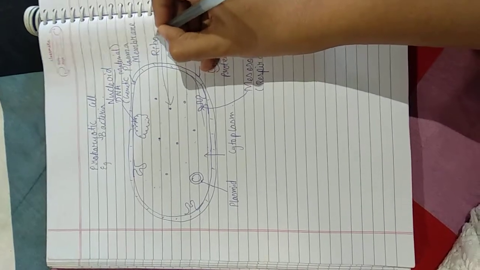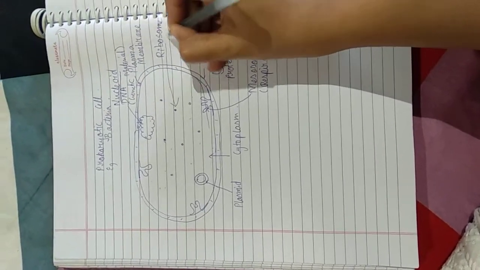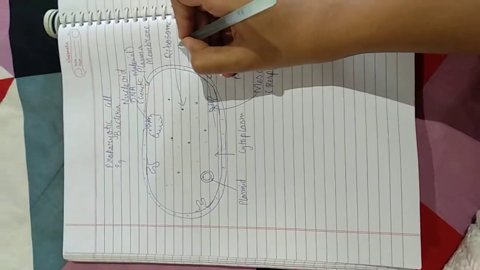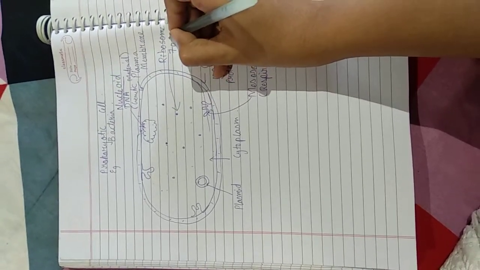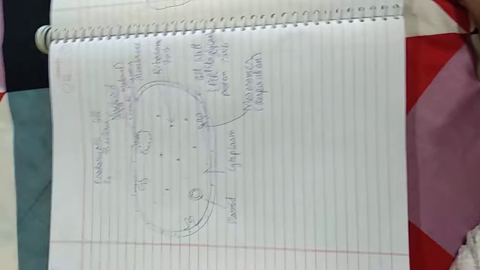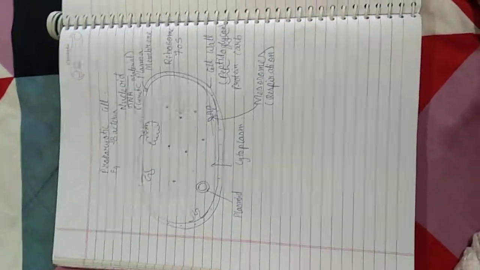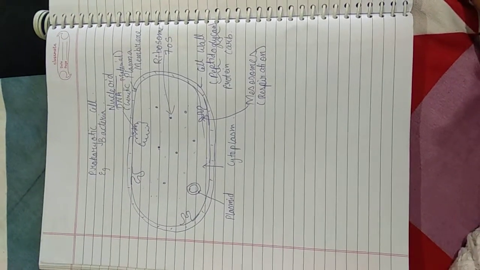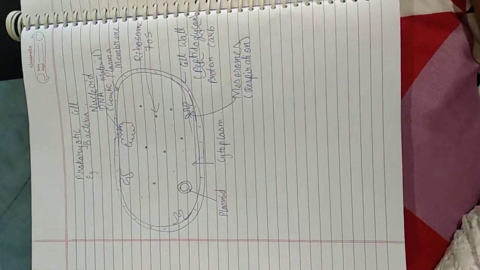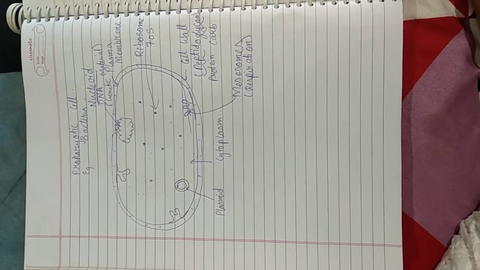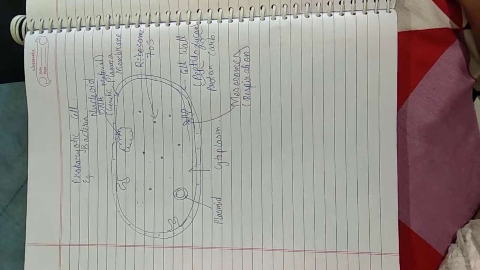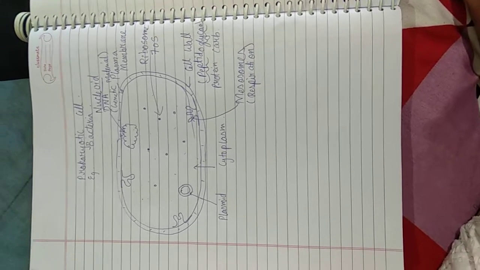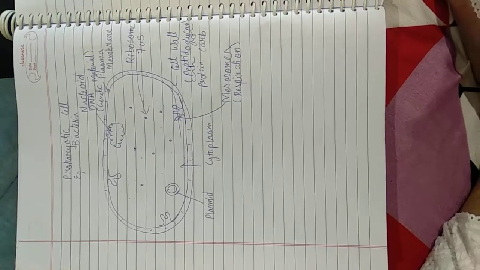Ribosomes are non-membrane bound structures, and the ribosomes which are present here in the prokaryotic cell are 70S. What is 70S? We will discuss it when we discuss the ribosomes in detail. So 70S ribosome, just remember, right now it is present in prokaryotic cell. In eukaryotic cell, 80S ribosome is present. Apart from this, nothing else is present inside the prokaryotic cell.